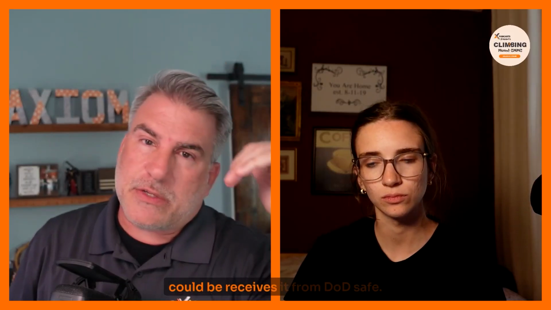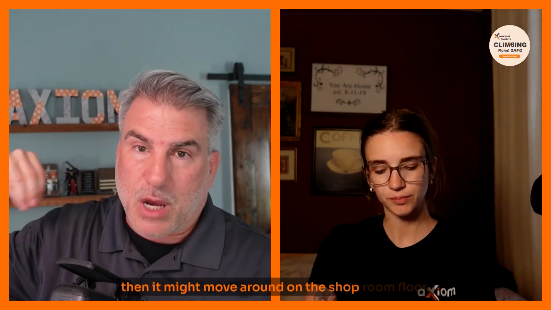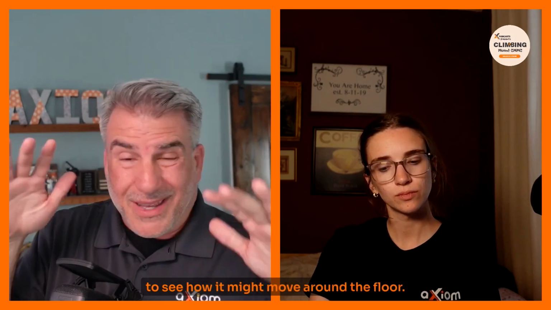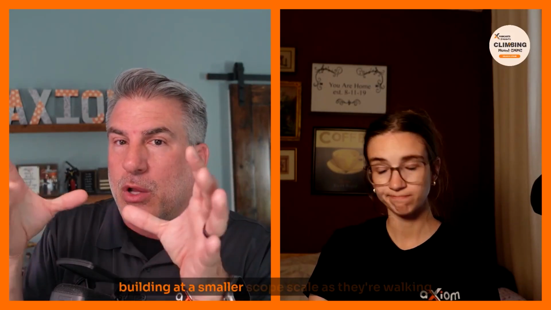It could be we receive it from DoD SAFE, we download it onto our CUI-based workstations, we then upload it to the SharePoint, and then we print it from this printer, and then it goes into a package for us to do some type of manufacturing or development process, and it might move around on the shop room floor. So maybe you print it and then use this diagram to see how it might move around on the floor. And as that thing's moving around, if you're thinking, oh, we'll just keep CUI in this safe area here, but you're toting it around the whole building, it's going to be very difficult to keep your building at a smaller scope, as they're walking around, because you have to think about who has access to that environment.